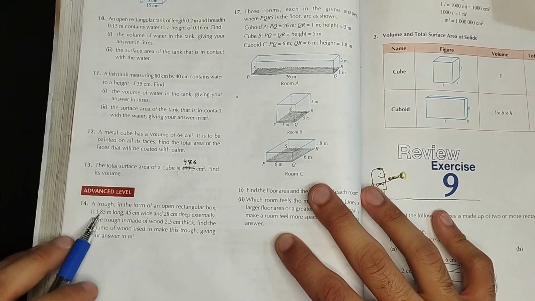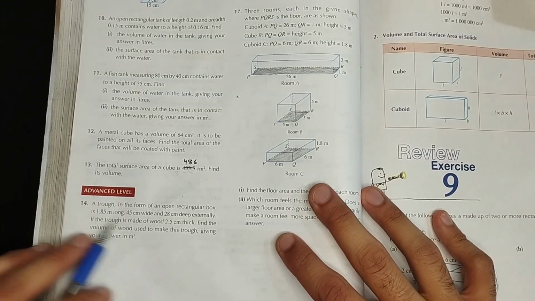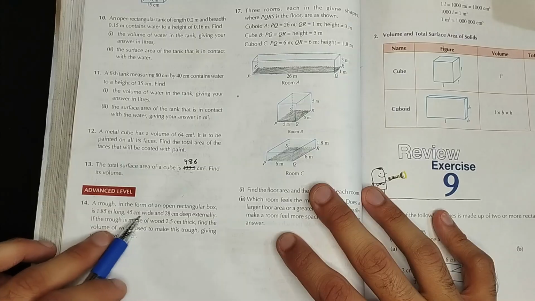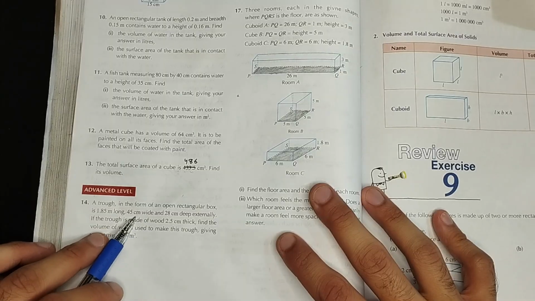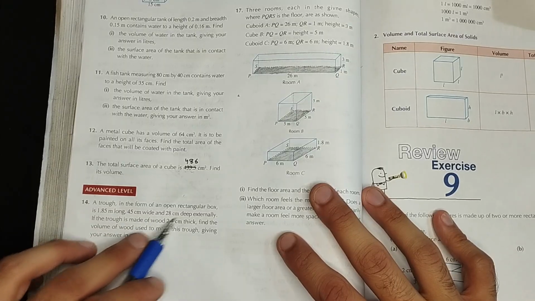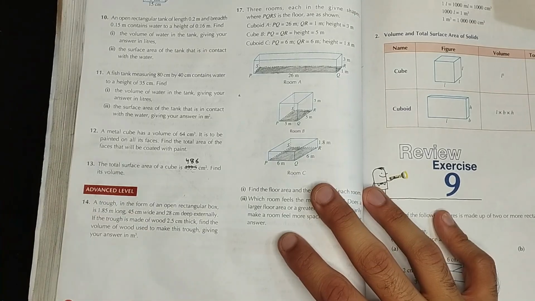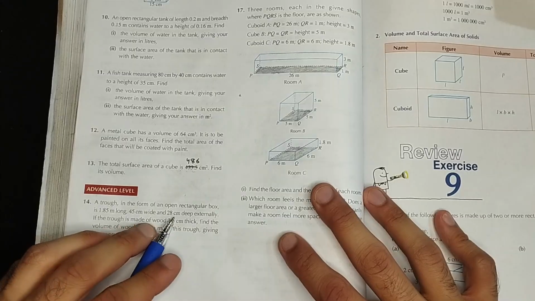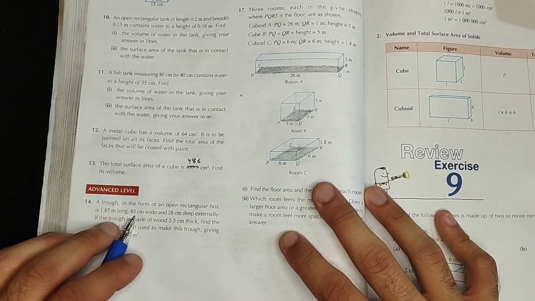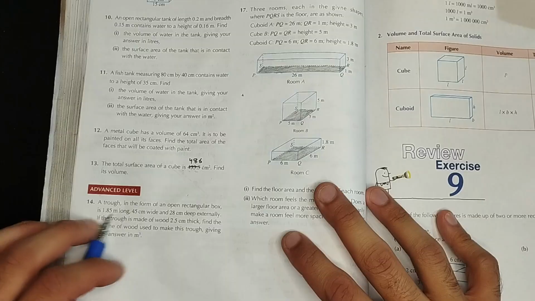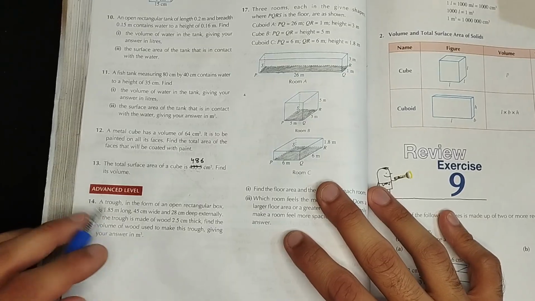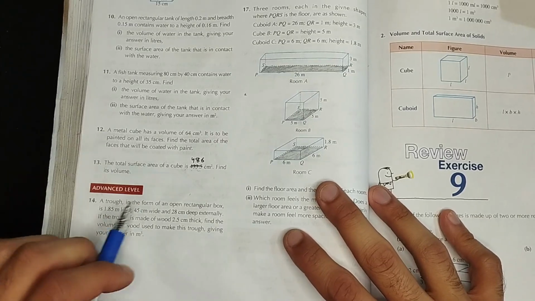It's 1.85 meters long. That's the length. The length is given to us. Then breadth is given to us, which is 45 centimeters, and then 28 centimeters, the height. So height is given in centimeters, breadth is given in centimeters, and length is given in meters. So I told you, make sure that length, breadth, height, all of them are in the same units, right?